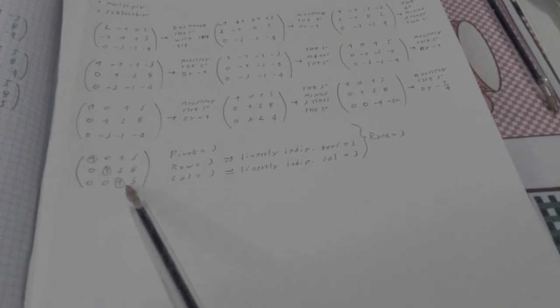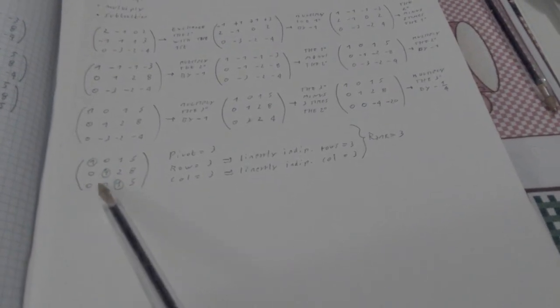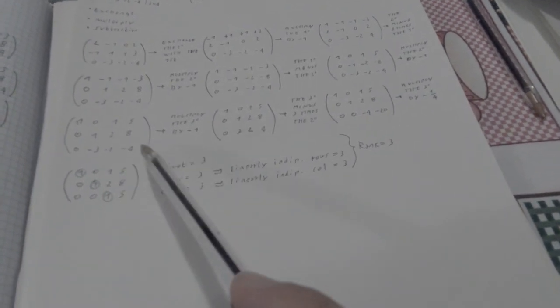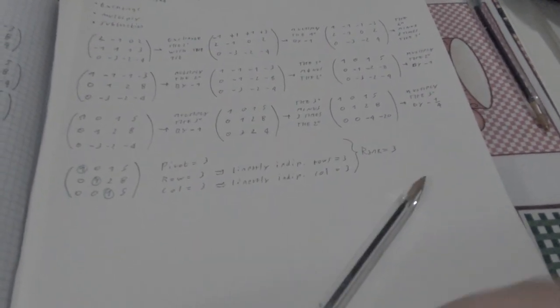But in our case, the goal is to have a pivot here, and a pivot here, and to have a bunch of zeros here, and you can basically subtract rows, multiply a row by a scalar, and of course exchange them. Like I'm gonna exchange the second with the first one, or the first one with the third one, or the second with the third one, and so on. So this is pretty much it.